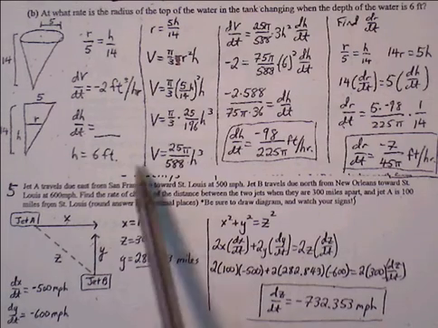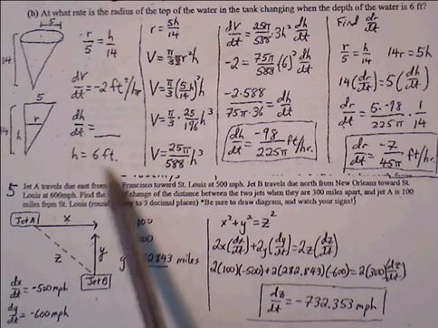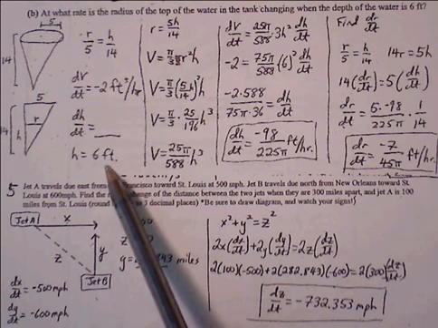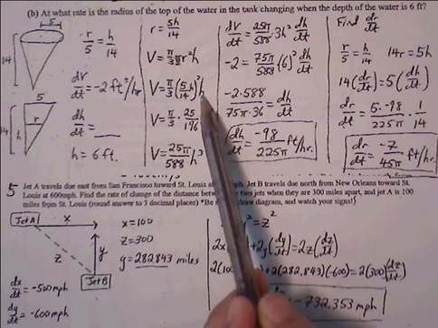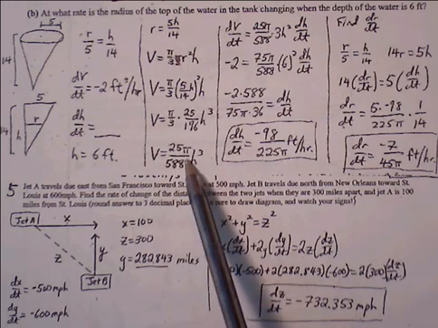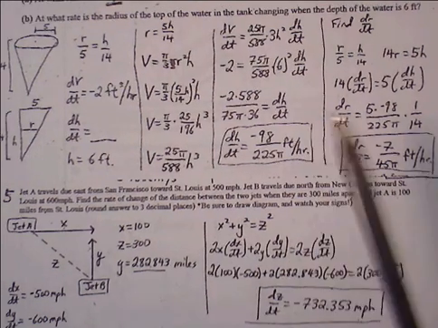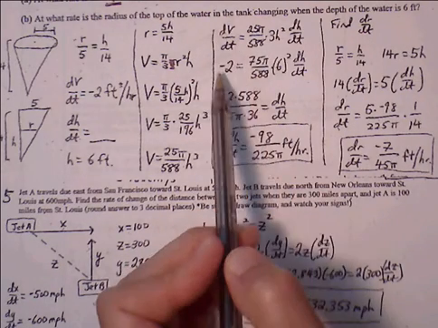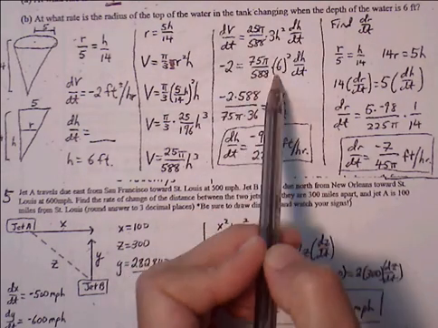Now we can deal with h equals 6 and dV/dt equals -2. Again, we don't want to plug the 6 in too soon, because if we plug in too soon, we lose the ability to find dh/dt, which is what we're trying to solve. All right, so now dV/dt gets replaced with -2. H becomes 6.